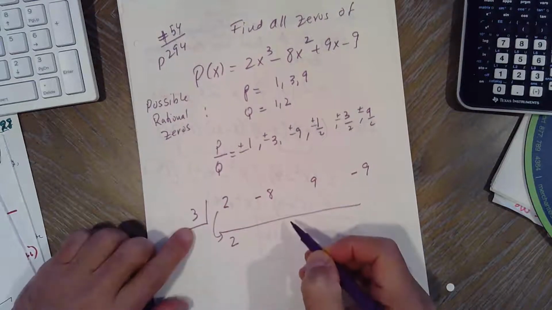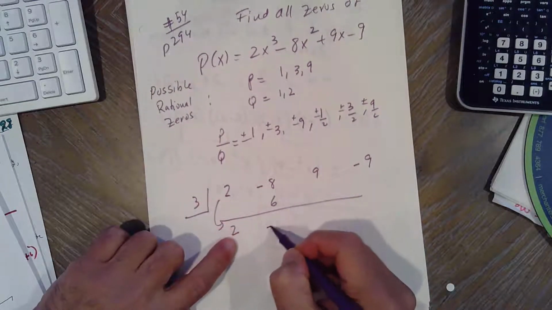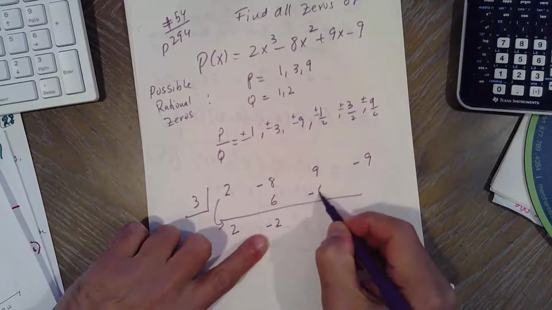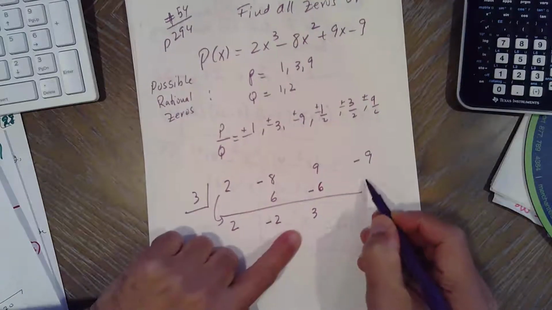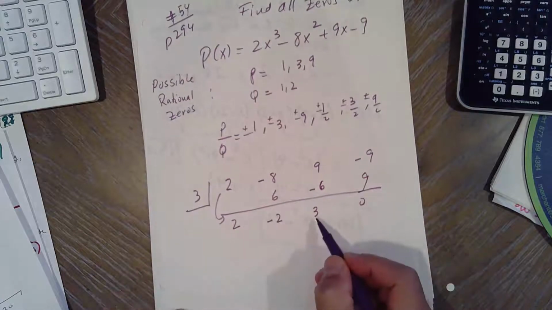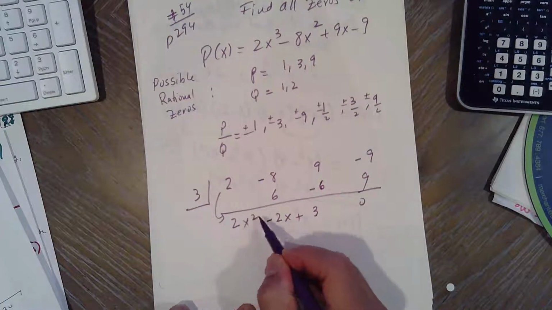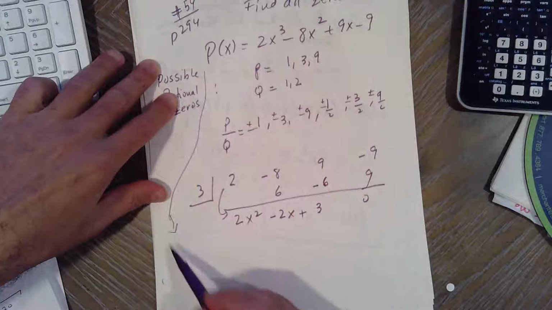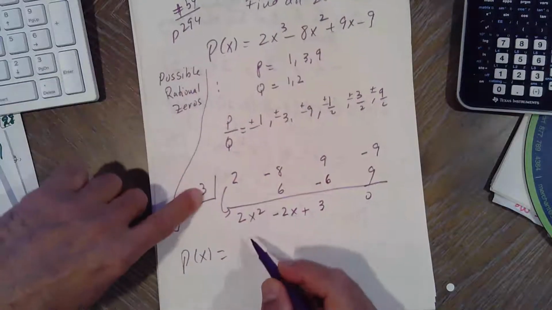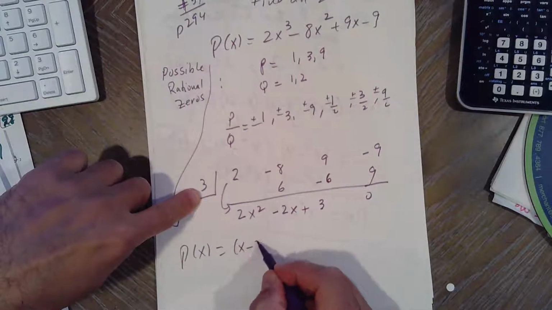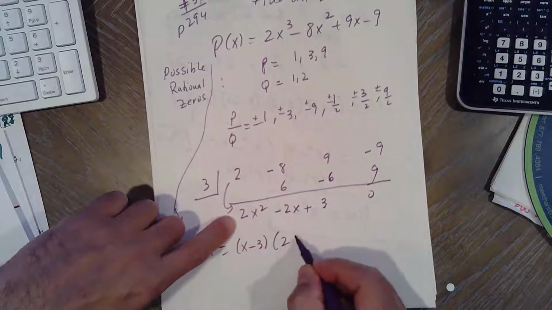Drop the 2. 3 times 2 is 6. Negative 8 plus 6 is negative 2. That's negative 6 plus 9, which is 3. 3 times 3 is 9. Of course, the remainder has to be 0. So we have 2x squared minus 2x plus 3. So p of x is going to be, since 3 is a zero of p of x, x minus 3 is a factor, and the quotient is the other factor.